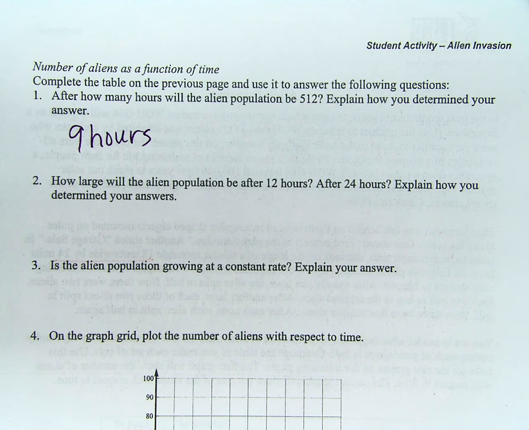Okay, you plugged the function into the graph and then what'd you do? Looked at your table. What were you looking for in your table? Where were you looking for 512? Where in the table though? In your X, so you arrowed down all the way to 512?